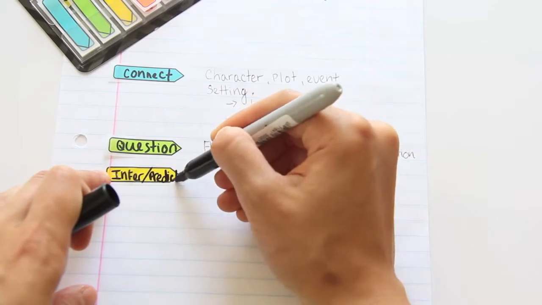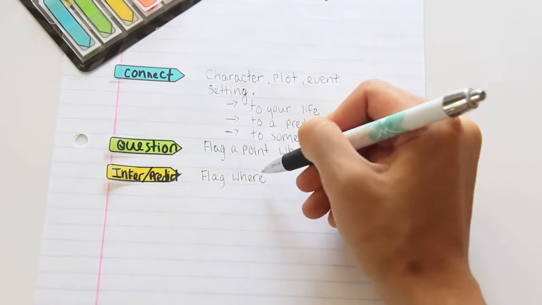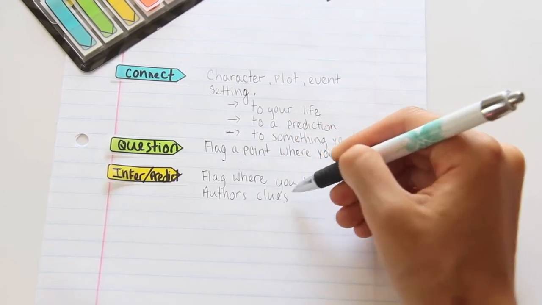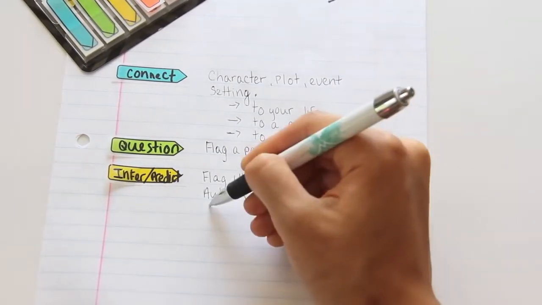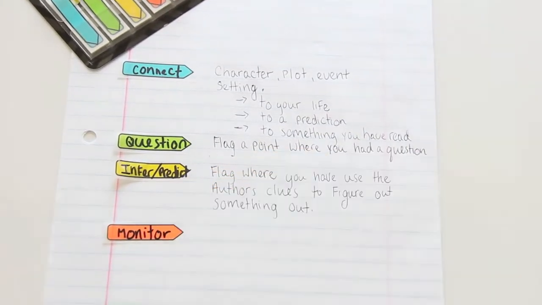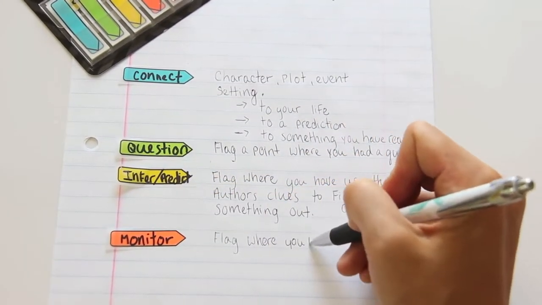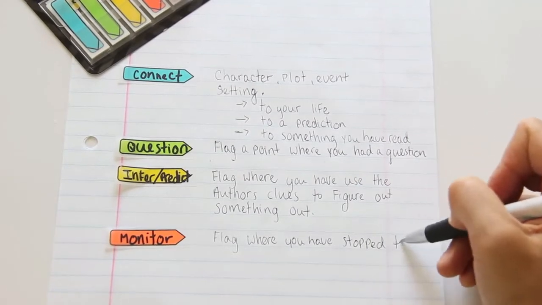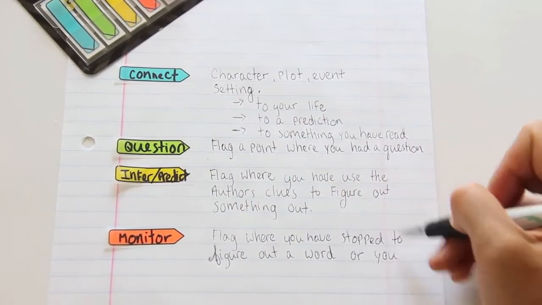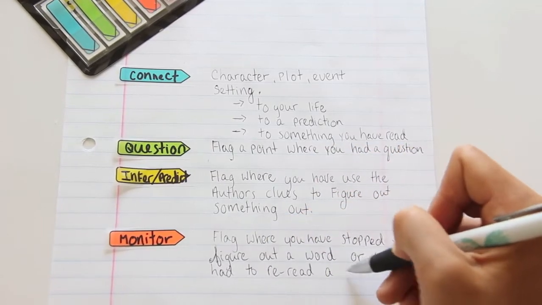We're always trying to figure things out in stories, right? So when you think something's important, or the author makes a good suggestion, flag it so that way you remember to go back to it when it's time to study. Then you need to monitor. Flag where you have stopped to figure out a word or had to reread a passage, maybe something that didn't make sense or something that didn't really connect for you.